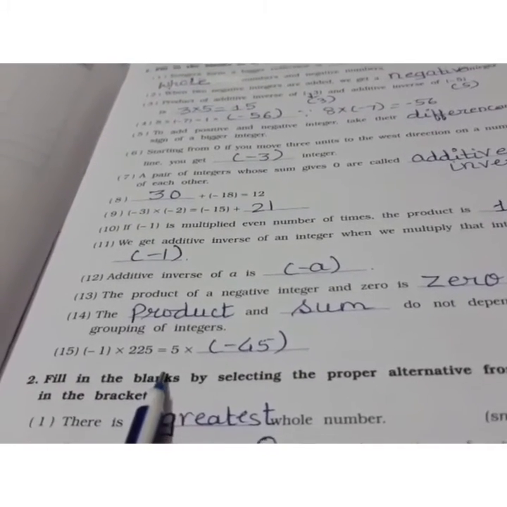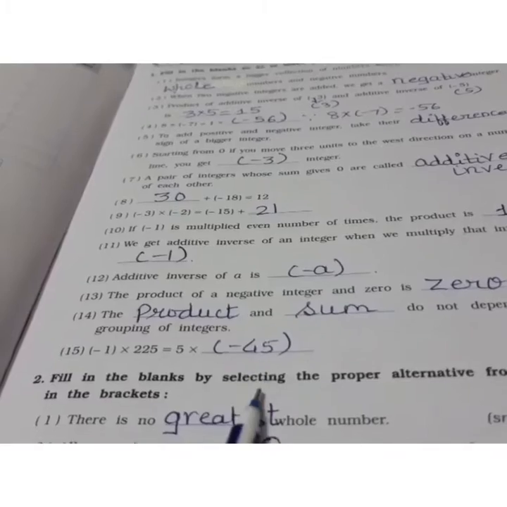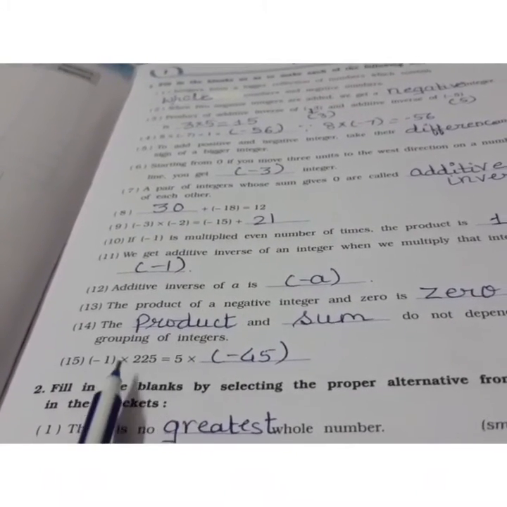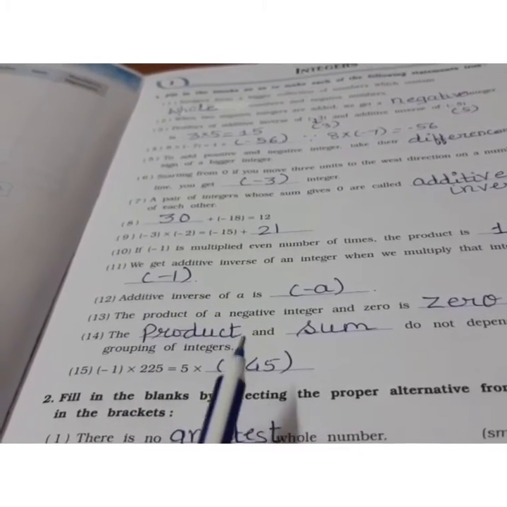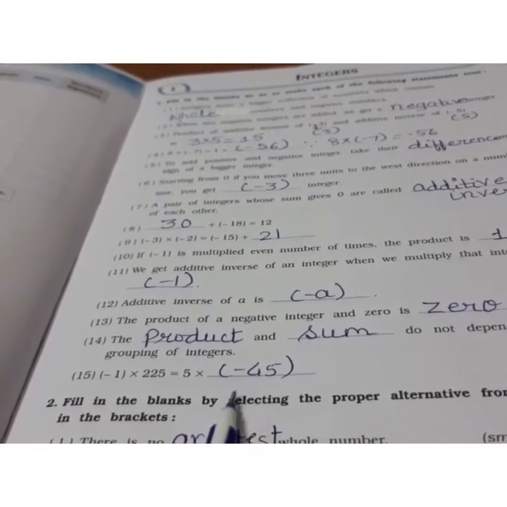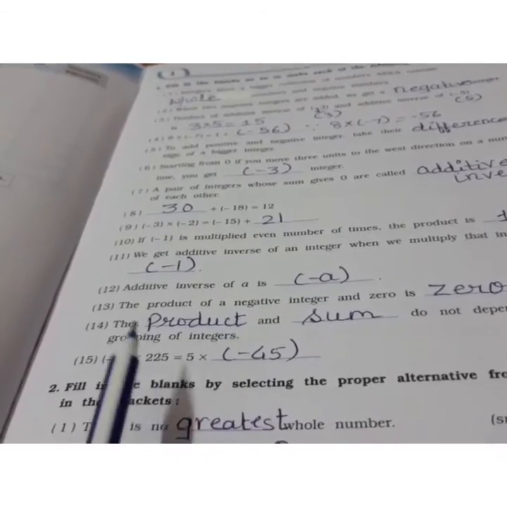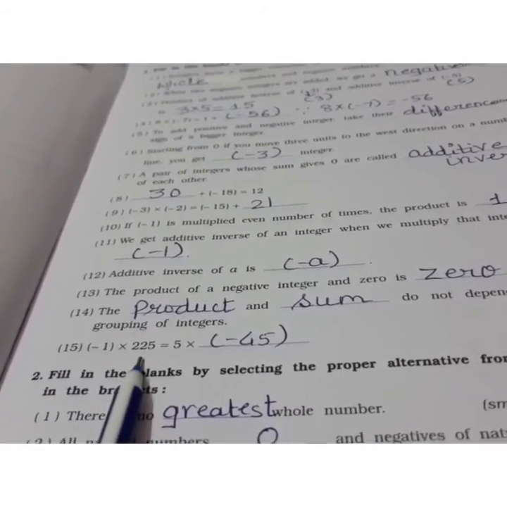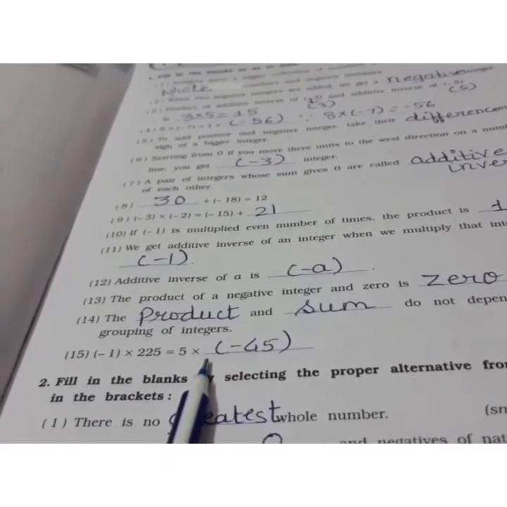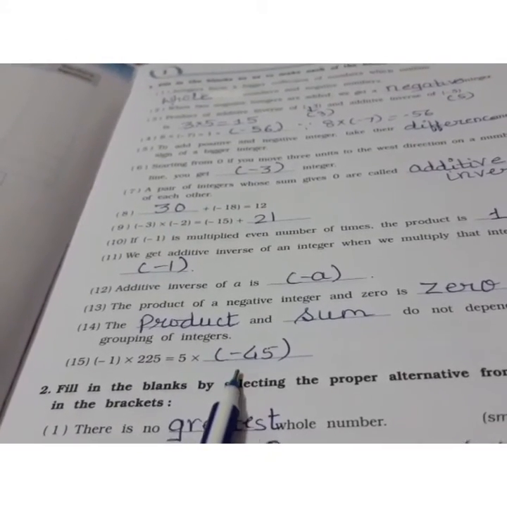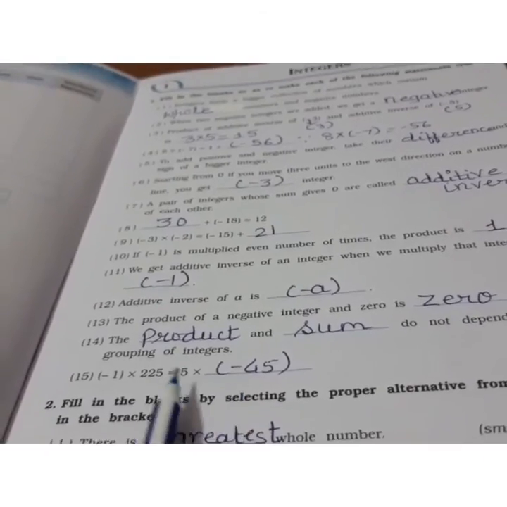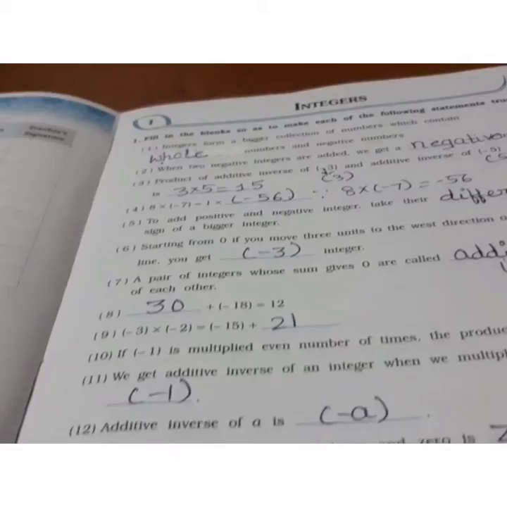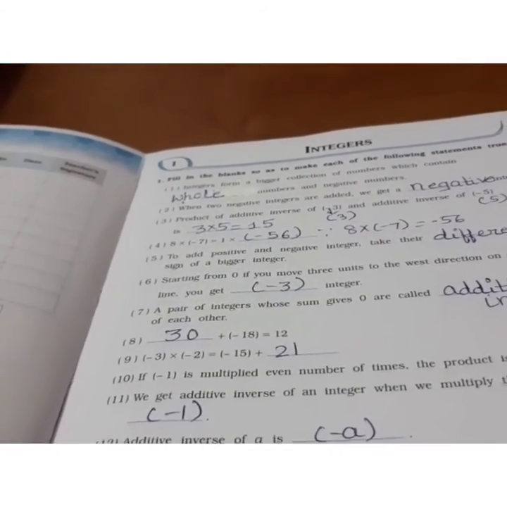And the last one is -1 multiplied by 225, that is equal to -225. Now this is equal to 5 multiplied by blank. Now first of all, how we have to find this blank? 225 को हम 5 से डिवाइड करेंगे तो जो आंसर आएगा वो आंसर यहाँ पर हमको ब्लैंक में लिखना है, that is equal to -45. Why? Because here it is -1 multiplied by 225 will be -225, and here the minus sign is not given. That means we have to write a negative integer over here. So this is -45. So dear children, these blanks you will write in the workbook also and one time in your notebook also.